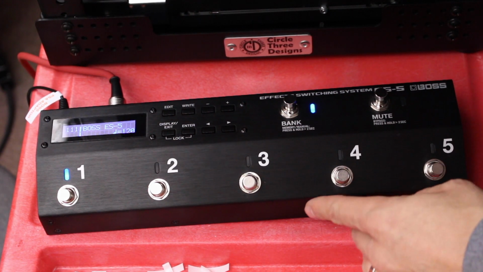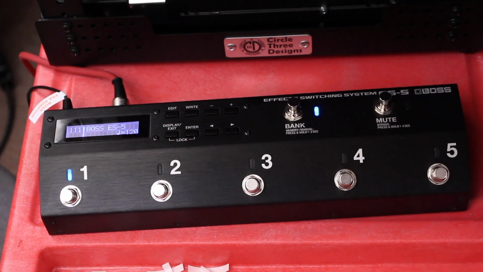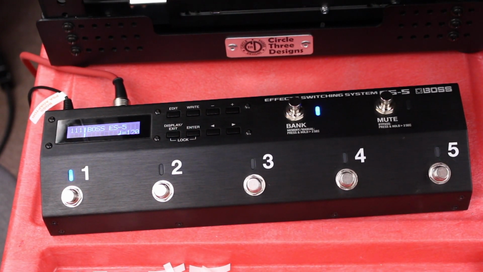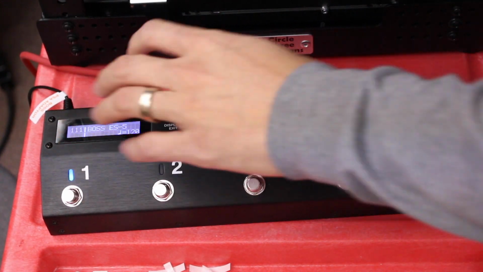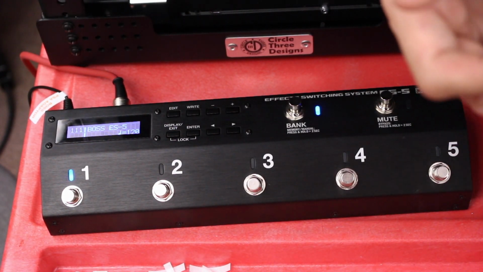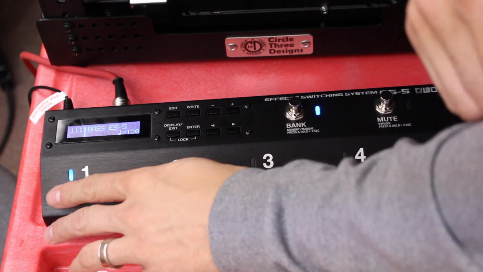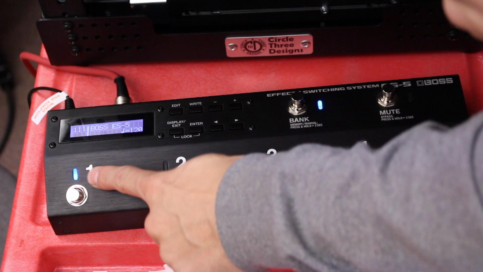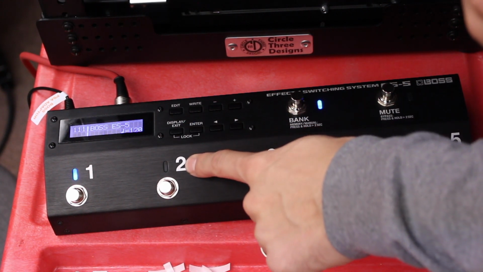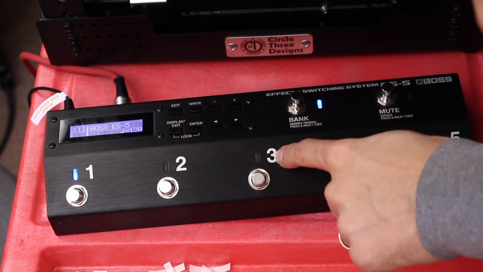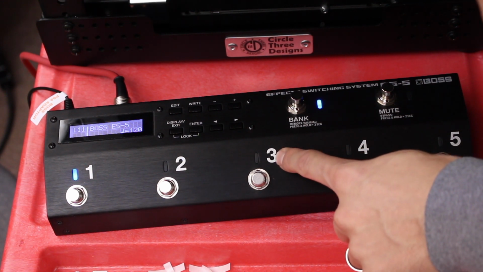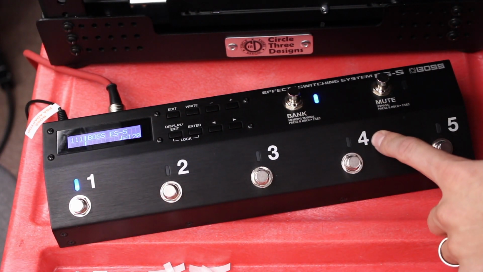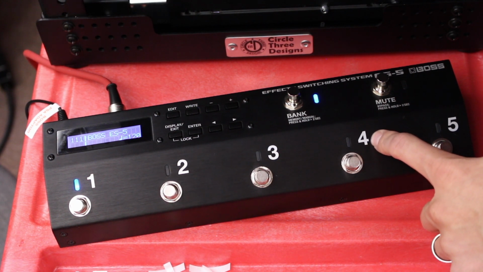We are going to program this using the Boss ES-5, just because, in my opinion, it is the easiest of them to set up. I just do it on the fly, using the interface on here. So right now, the way it sits is that button 1 is wireless input A and the main Quad Cortex. This is wireless input B and the main Quad Cortex. This is wireless input A and the spare Quad Cortex. And this is wireless input B and the spare Quad Cortex.